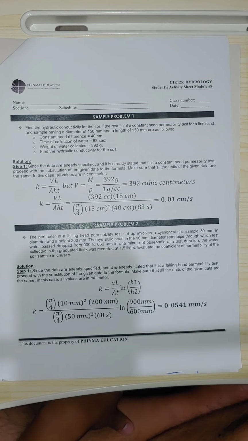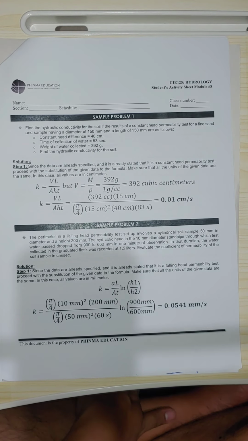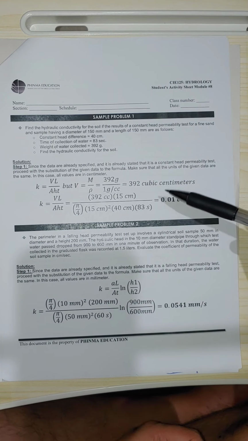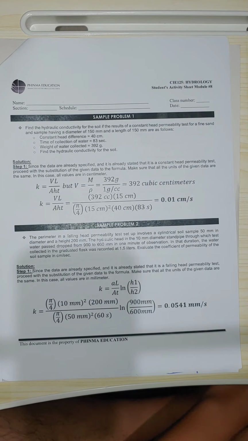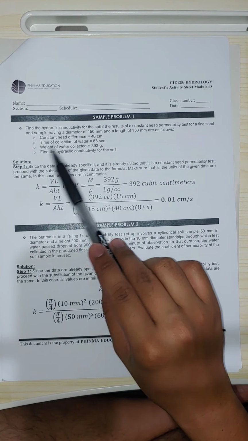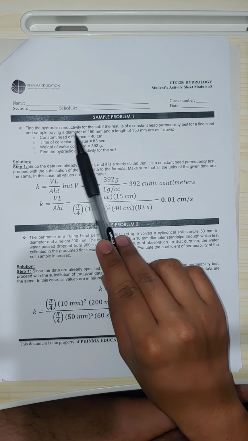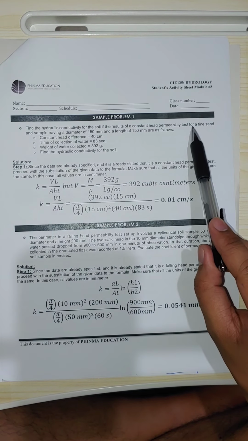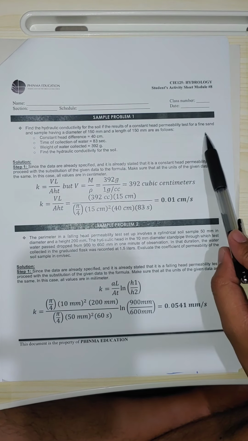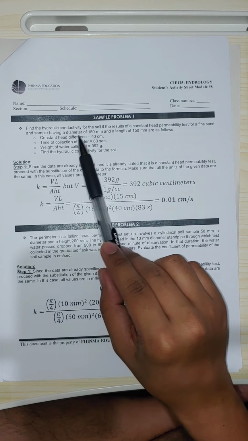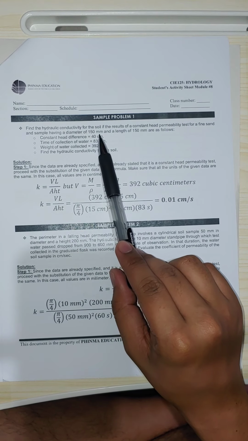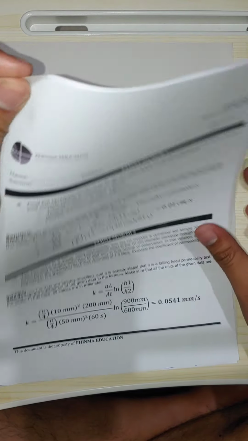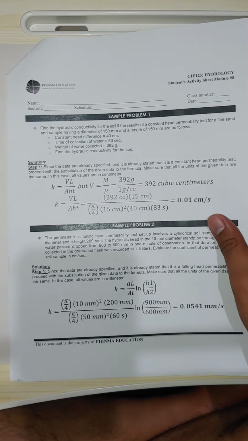Okay, na to sa sample problem number 1. Ato na i-apply itong knowledge. So, kani is, we have a sample problem here that talks about the constant head and falling head tests. Find out, papangita sa itong hydraulic conductivity for the soil if the result of the constant head permeability test for a fine sand sample having a diameter of 150 millimeters and a length of 150 millimeters are as follows.